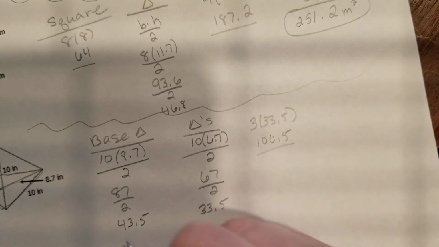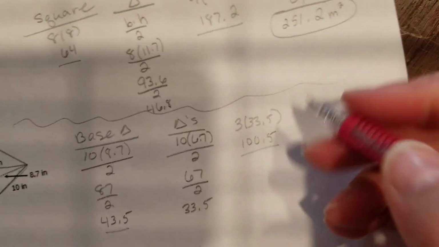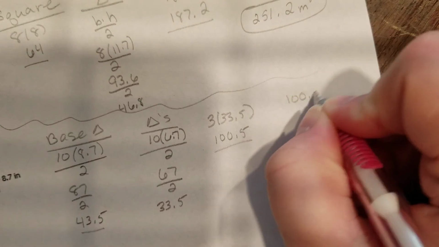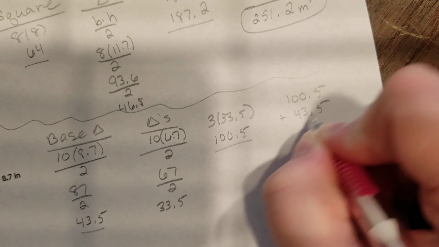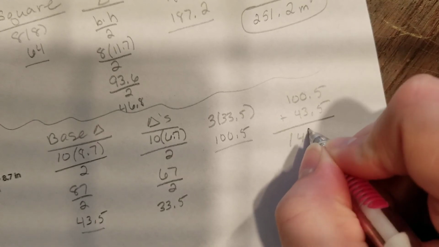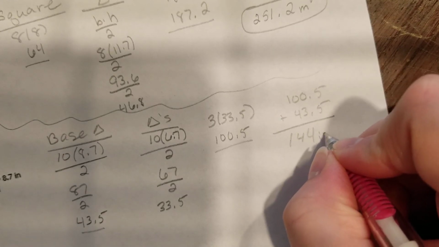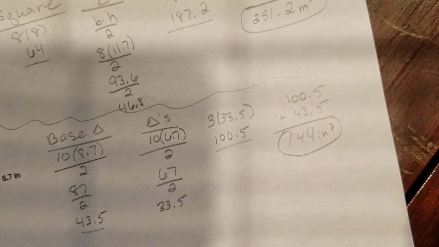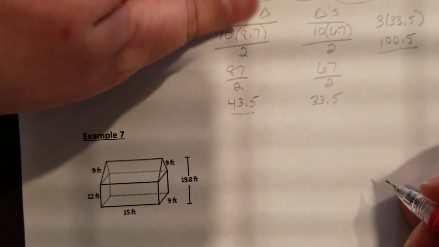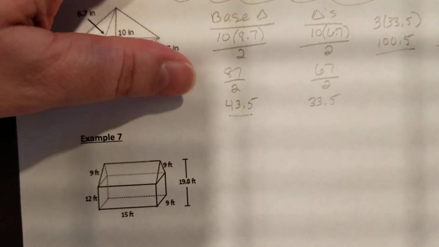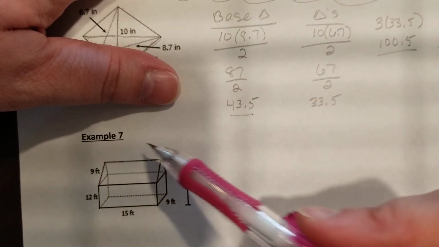And then we're going to add this and the 43.5 from over here. So we have 100.5 plus 43.5, and we get 144 inches squared. And there we go.